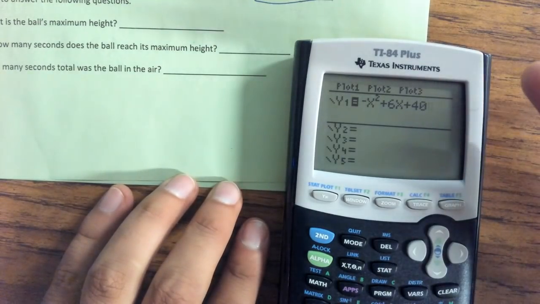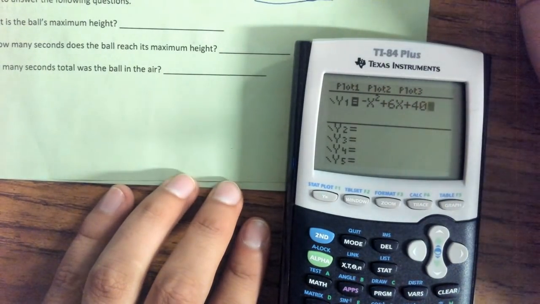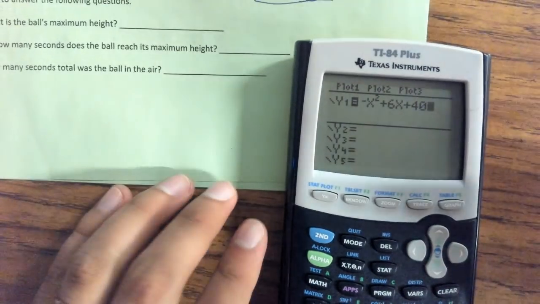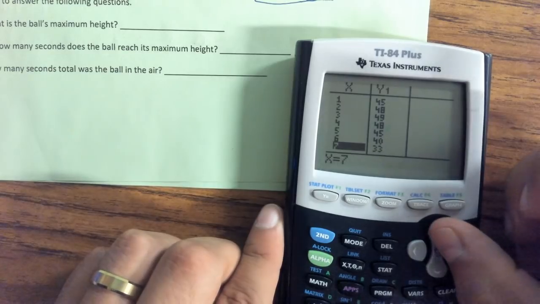And so it might seem a little wrong, but I think our equation might actually be off. That 40 might actually have to be an 80 for this to be an 80-foot tall building. But we'll go based off of our numbers that we're given and not any speculation that I might have.